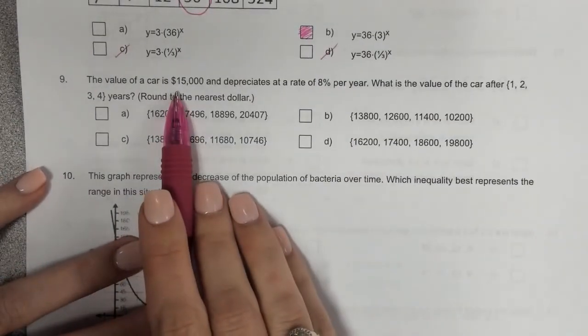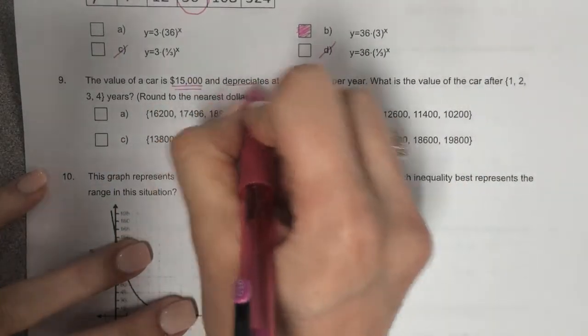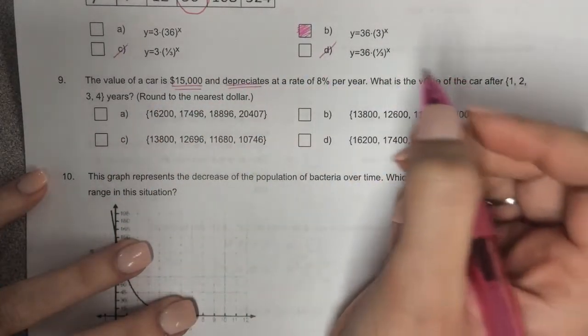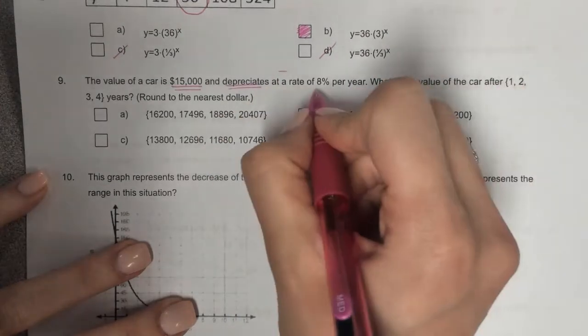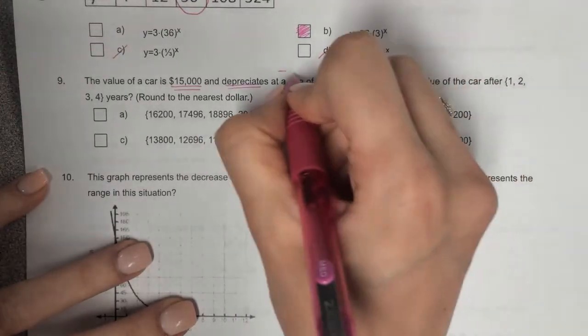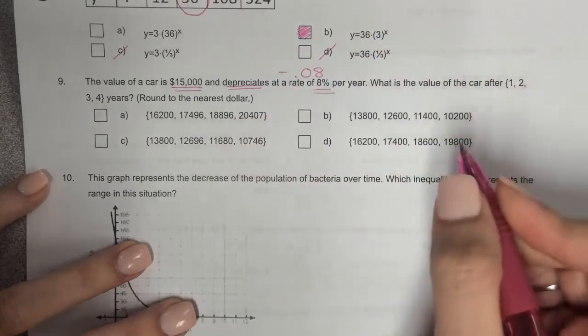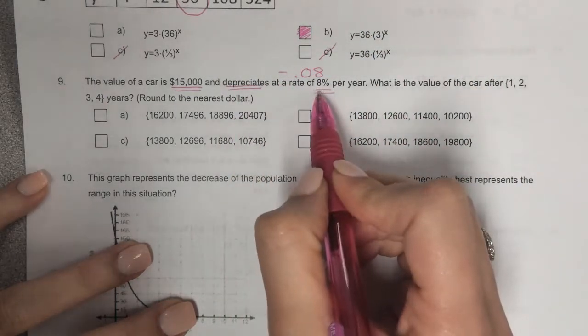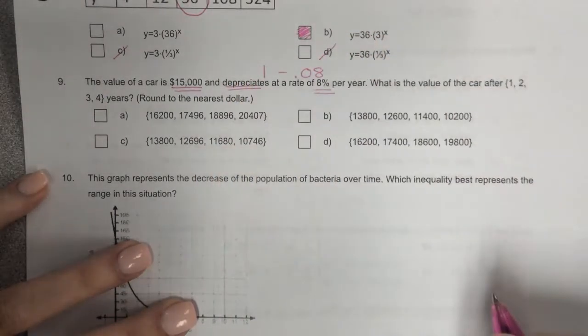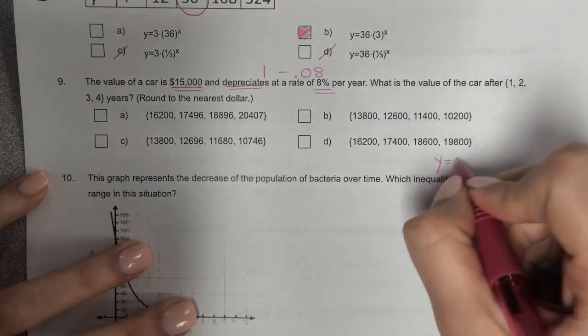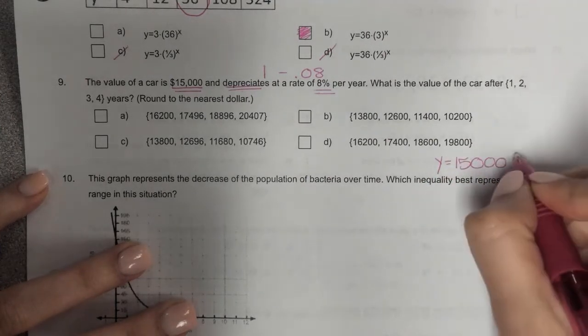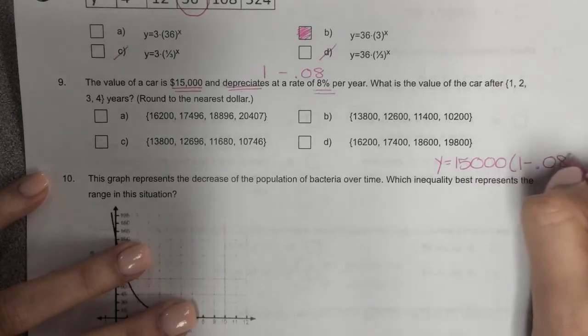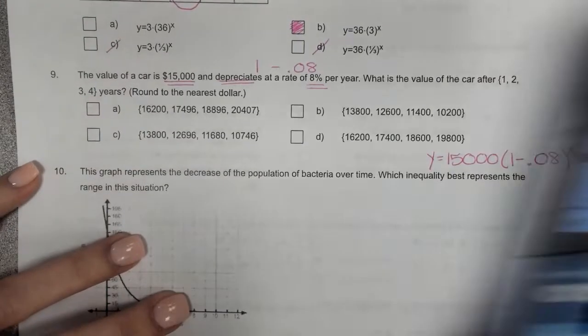All right, the value of a car is $15,000. That's your initial value. And it depreciates. So this means it's going down. We're going to have subtraction. And they're giving us a percent. This is 0.08. So when we're depreciating by a percent, we're comparing it to the number 1. So our equation is going to be 15,000 times (1 minus 0.08) to the x.